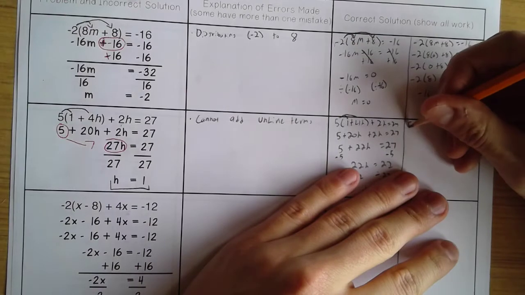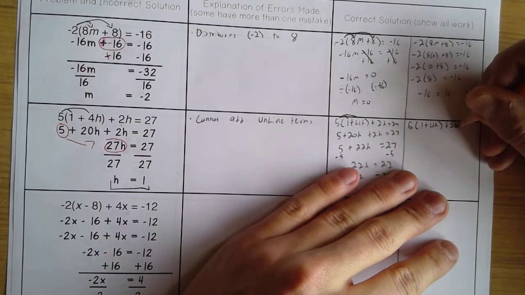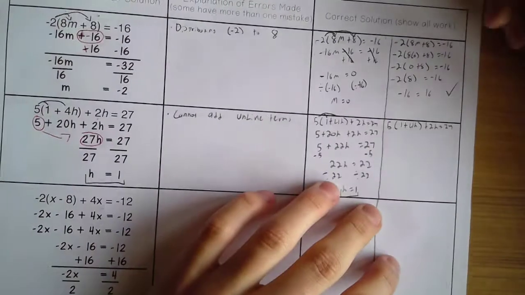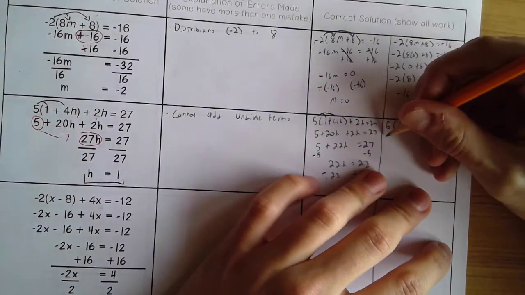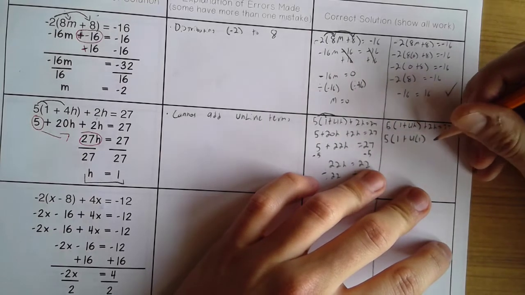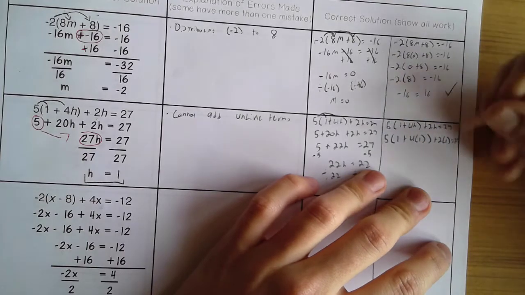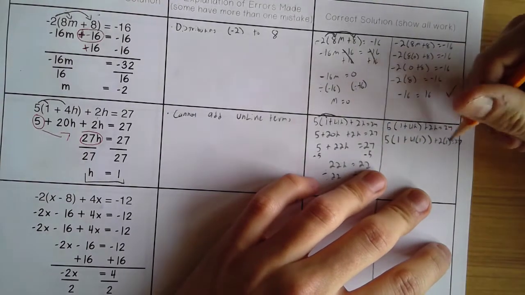So following through, like we did before, we are just going to double check our work. I'm going to plug in all of my 1s into my problem for my h's. So now I have 1 plus 4 times 1 plus 2 times 1 equals 27. And this looks a little sloppy, and that's okay because of all the plus 1s.